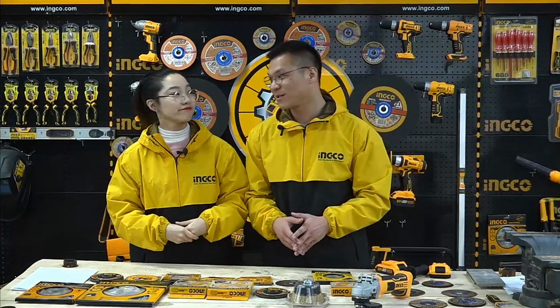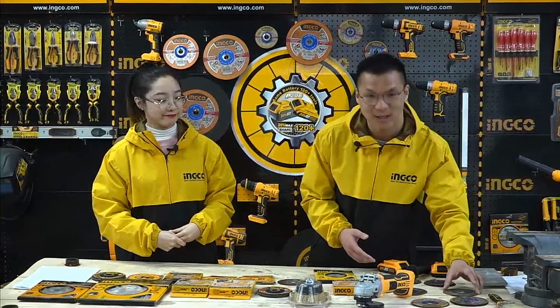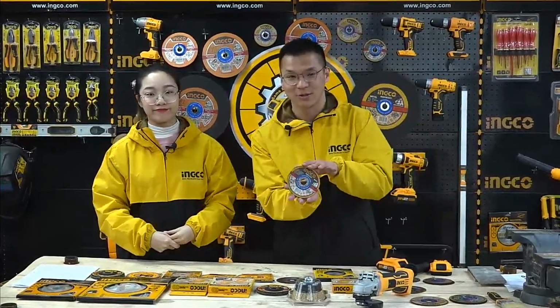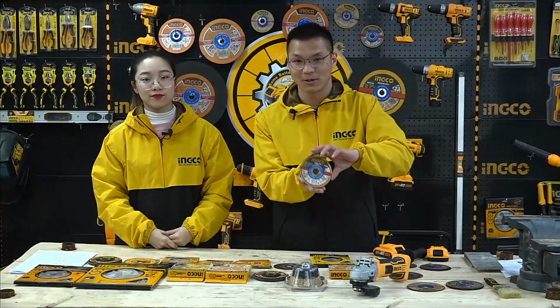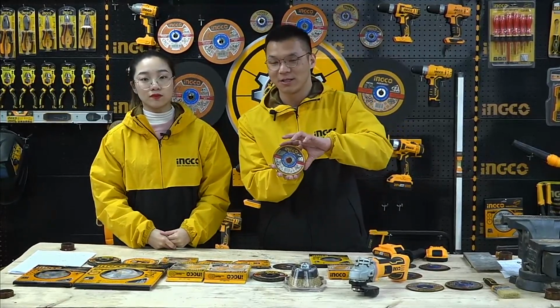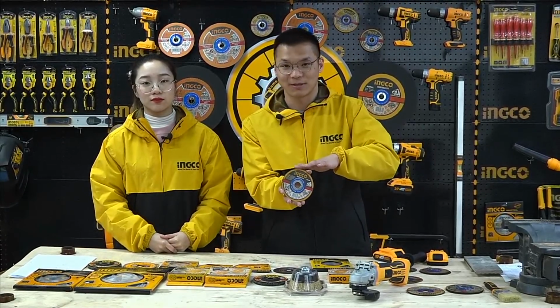So the first part I would like to tell the customers how to use the abrasive cutting disc to do some cutting work and also some grinding work, because normally its main function is to use on metals like steel.